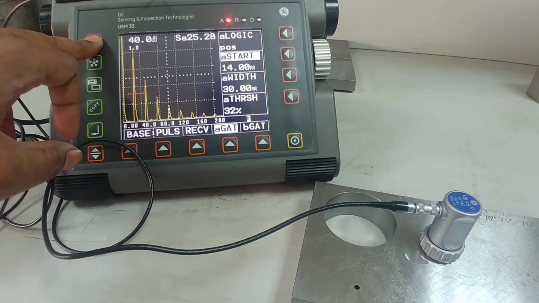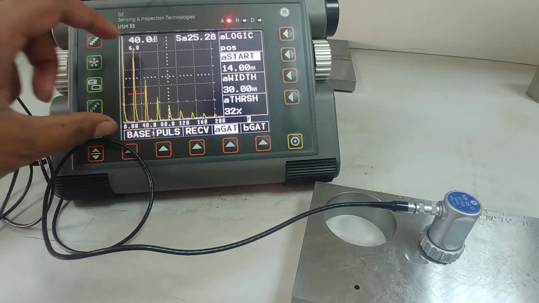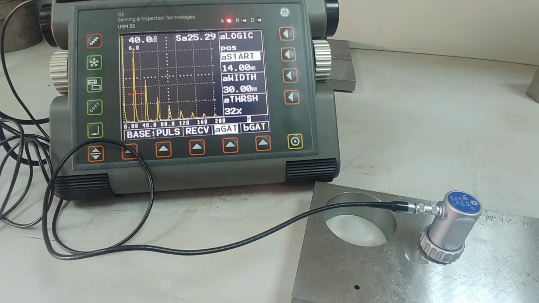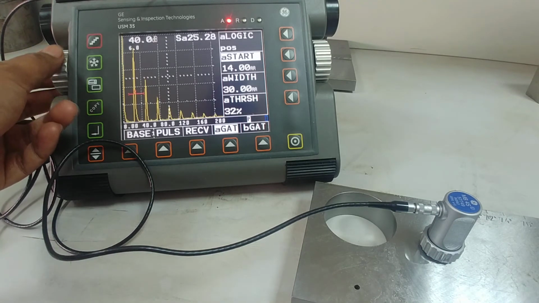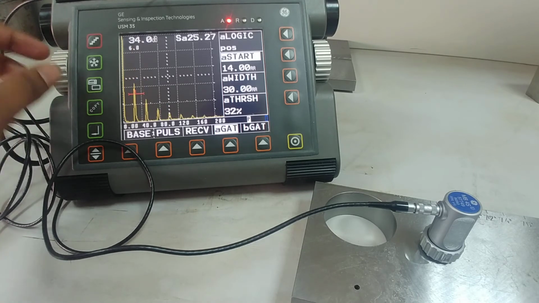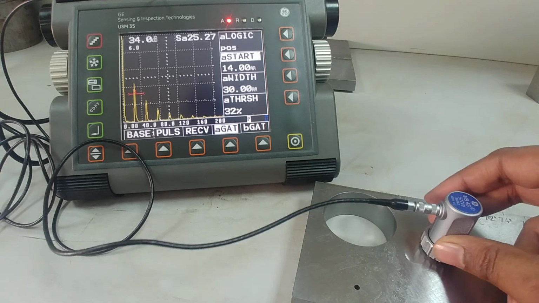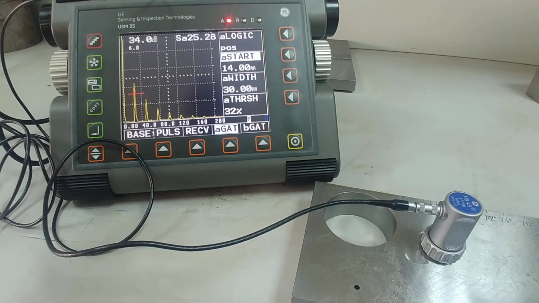If I decrease the gain by 6, this graph should reduce by half. That's how we check vertical linearity. So as you can see, now the gain is 40. If I just make it 34, we can see it's becoming half. If it is becoming half, then this is a check for vertical linearity.